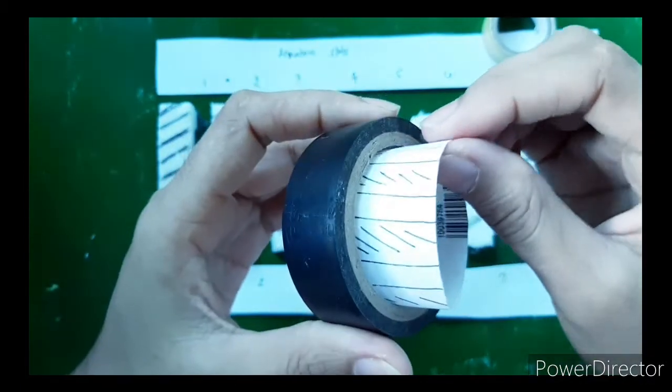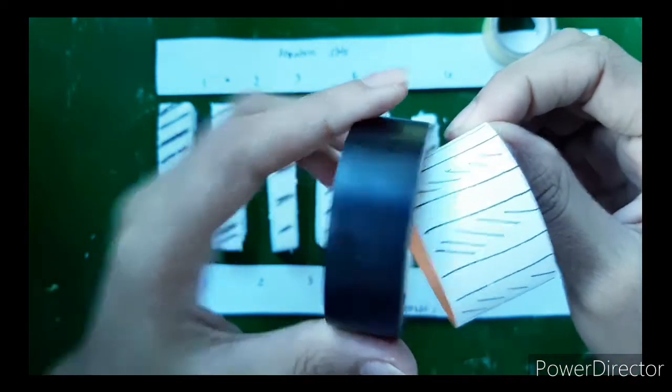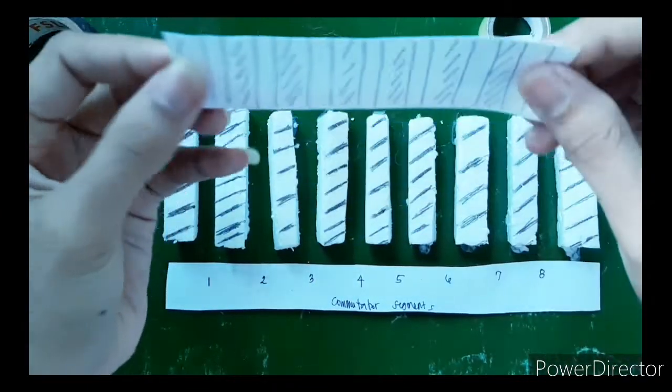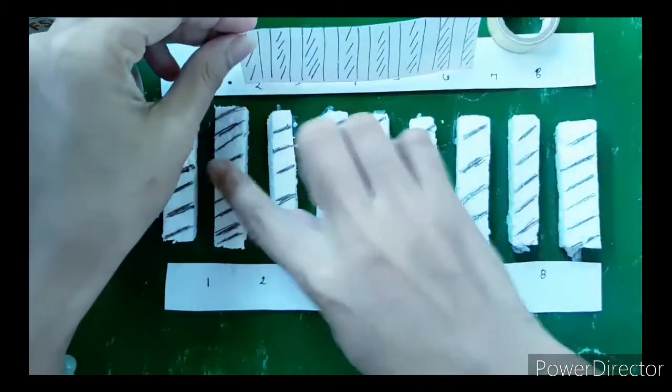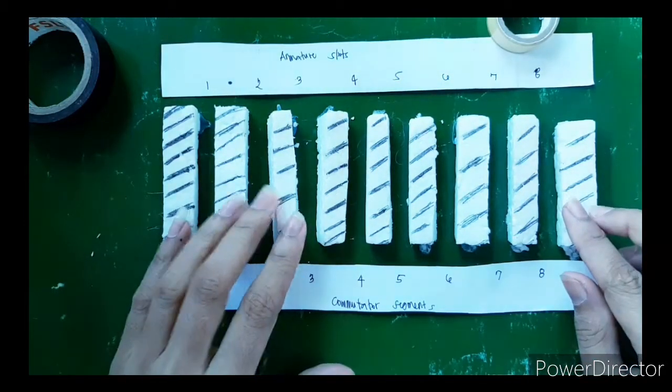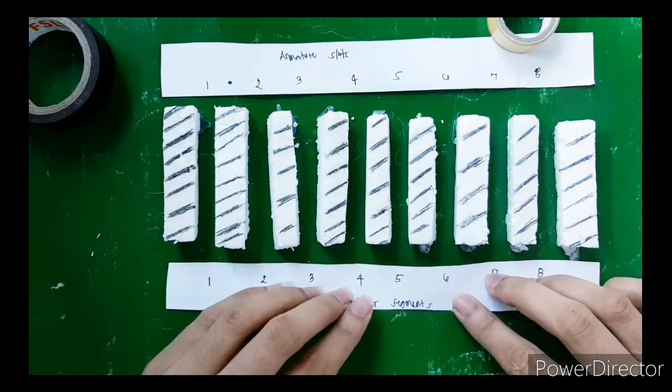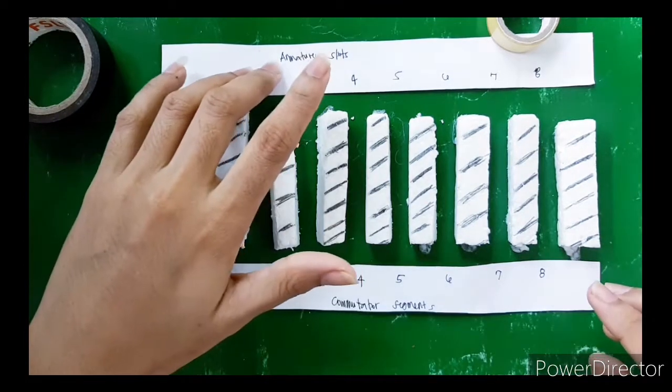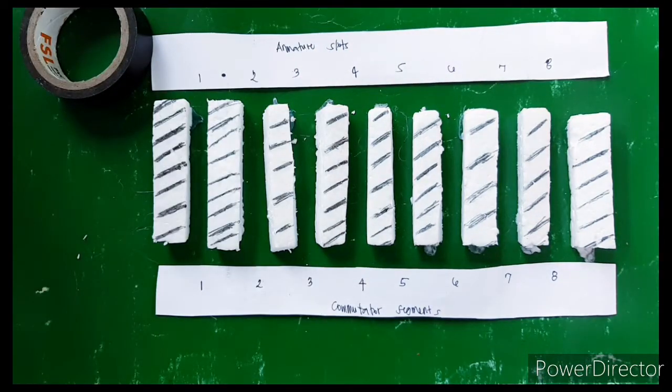Suppose I will cut this armature. So this armature would look like a flat surface. It would look like this. For this video, I will have a flat structure of the commutator segments and the armature slots. For the lap winding, I will do the distributive type of lap winding. So first, let's have the progressive lap winding.